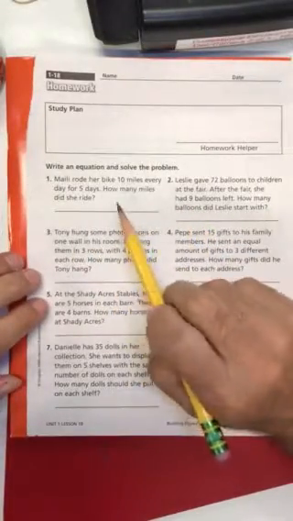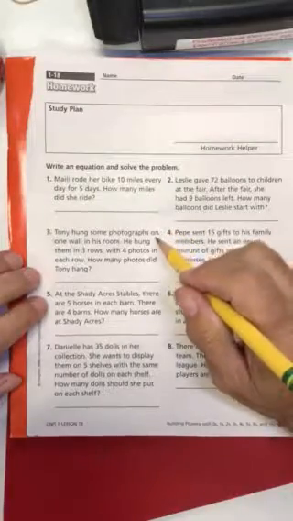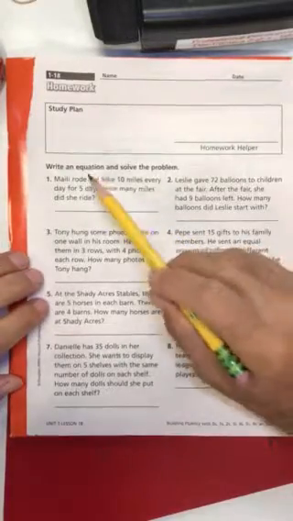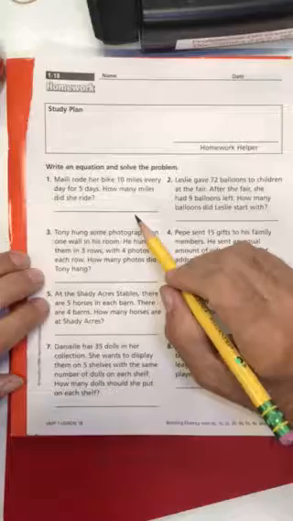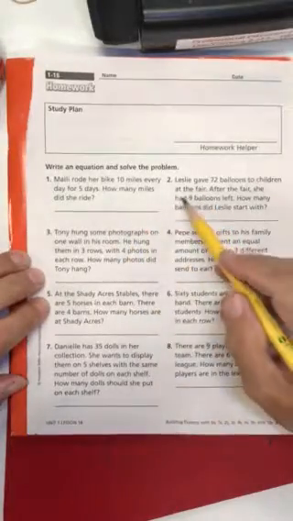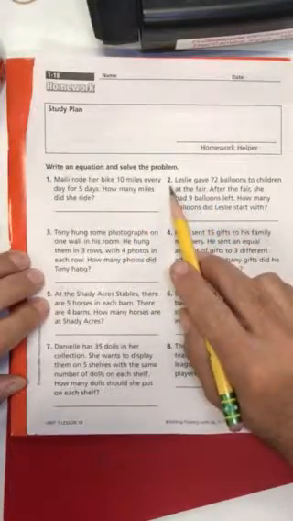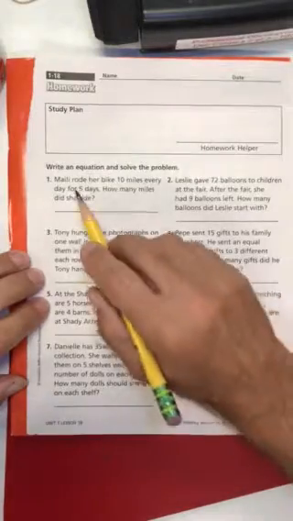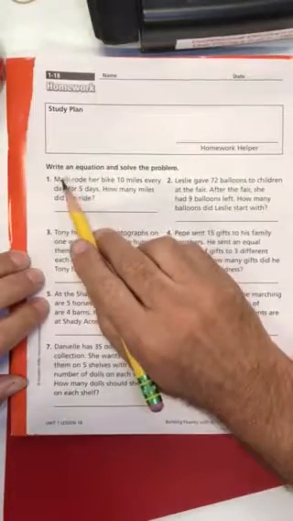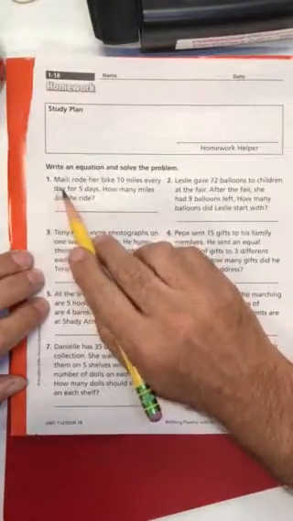Today's lesson is on page 91 and 92. It's Unit 1, Lesson 18. In class we already reviewed number 2 and number 4. So let's look at number 1.